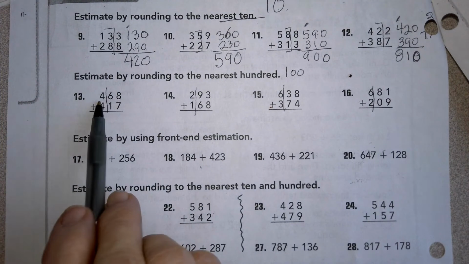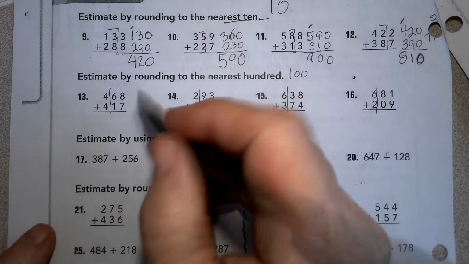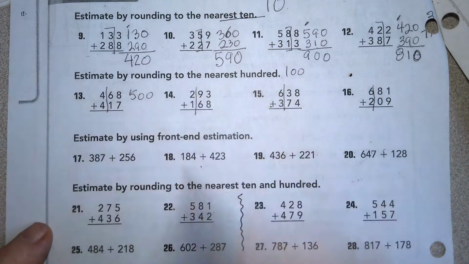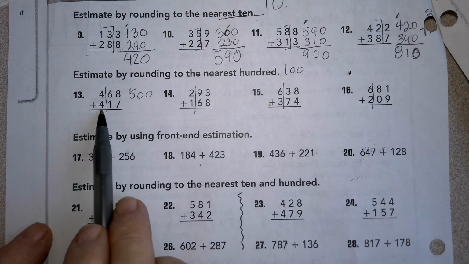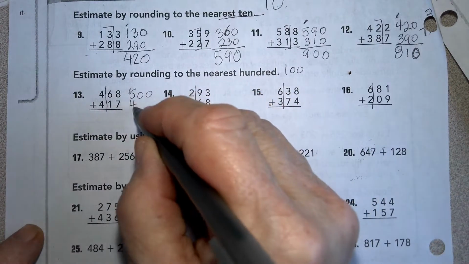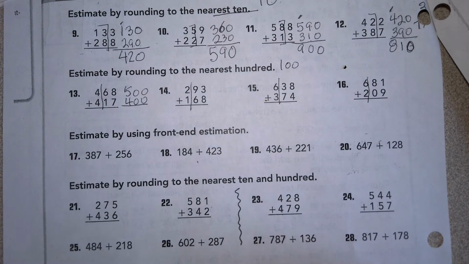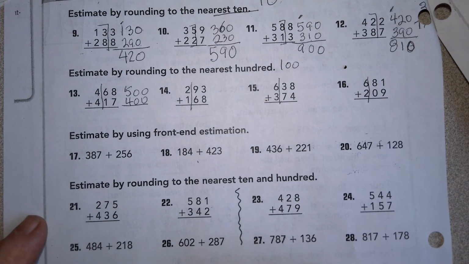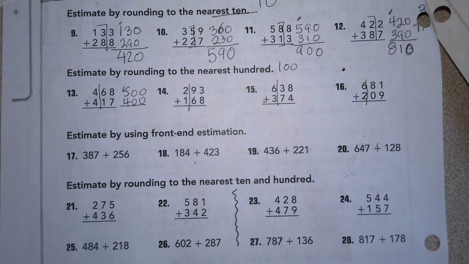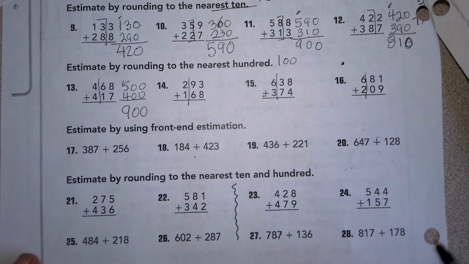So is this one going to be closer to 4 or 5? 5. So this one's closer to 500. Is this one closer to 4 or 5? 4. Oh, so this is easy to add. So 500 and 400 is about how much? 900. So that's easy. That's about 900. Yes, the hundreds are easy.